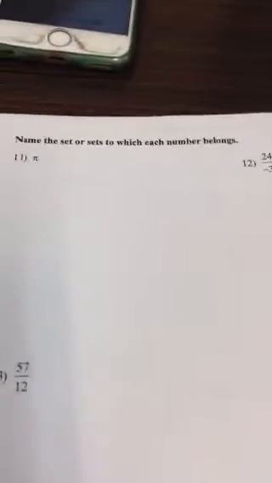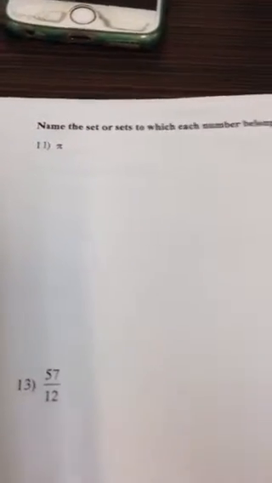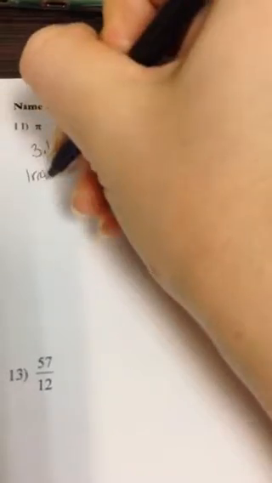When you get to this one, naming the set or sets to which each number belongs. We have a couple different sets, remember. We have rational or irrational. And then we have our integers inside rational and our whole numbers inside integers and rational. A number like pi, we know that pi is 3.14, on and on and on. So this would be irrational.